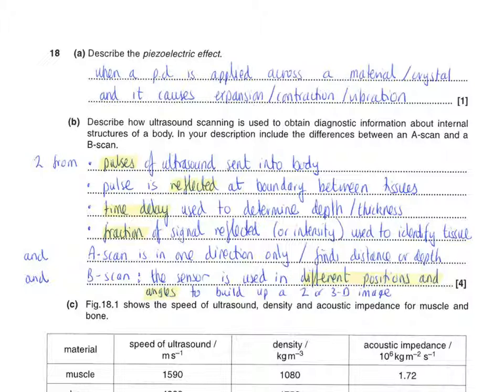Note that the mark scheme allocates 4 marks as a maximum total. 2 of them are allocated to the difference between an A and a B scan, and the other 2 can be selected from any 2 of these 4 points. This does show the importance of reading the whole question and always following question prompts like in your description include.